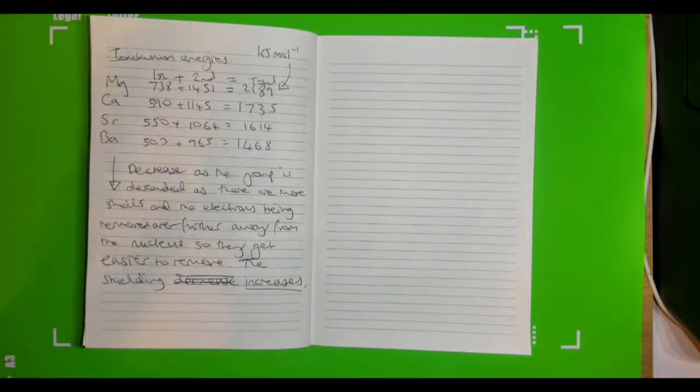Okay, we've looked at the physical properties of group 2. We're now going to look at the chemical properties of group 2. This is basically how they react. So remember, oxidation is a loss of electrons. So all of these reactions in group 2 metals are oxidized. The metals go from oxidation state 0 to oxidation state +2. So these are all redox reactions.